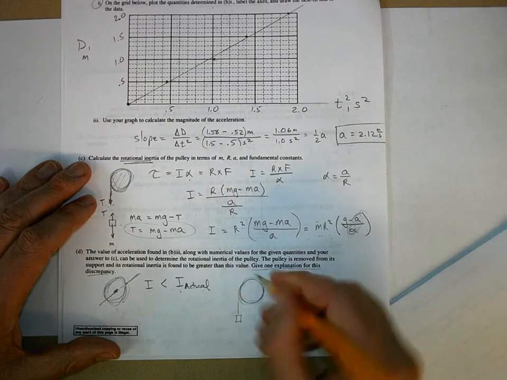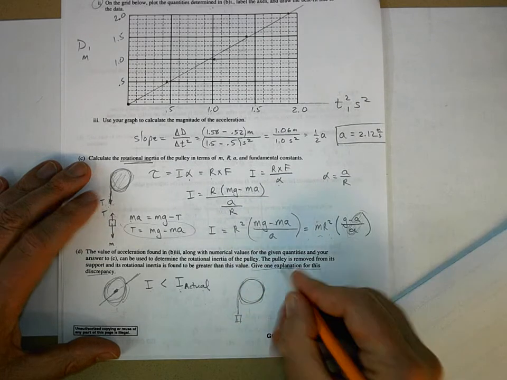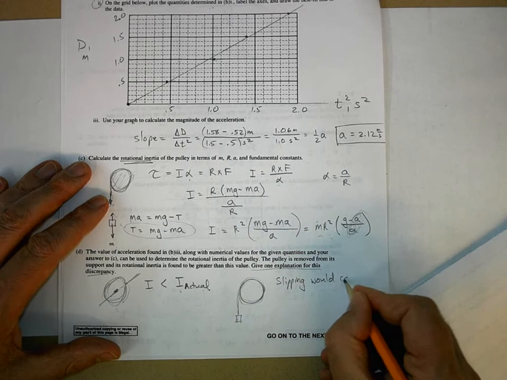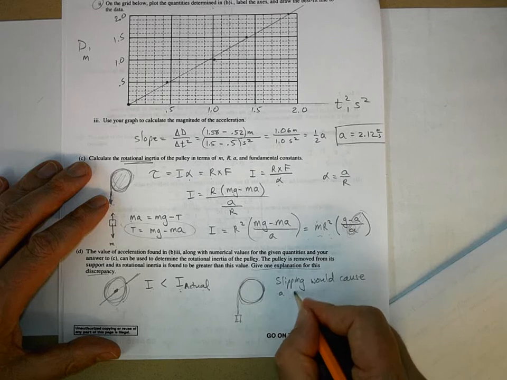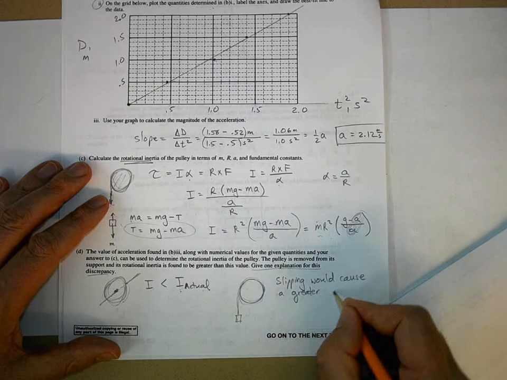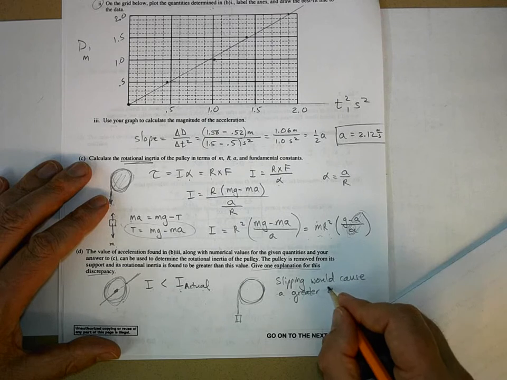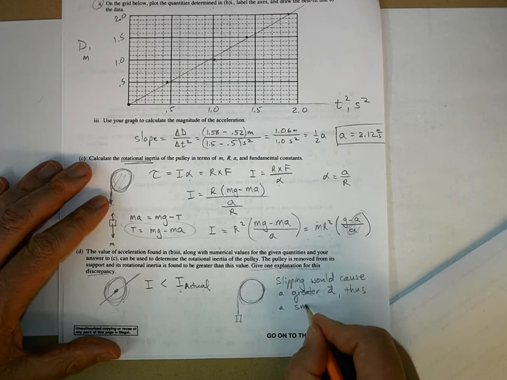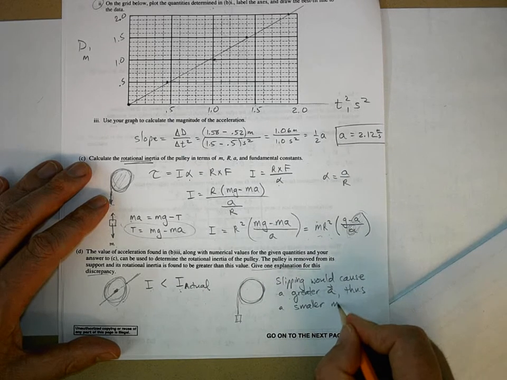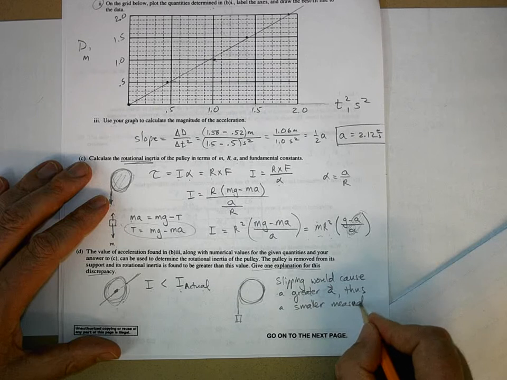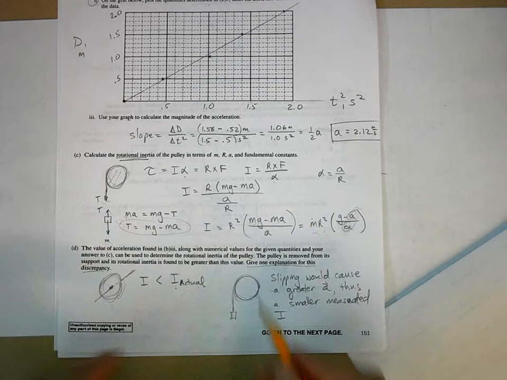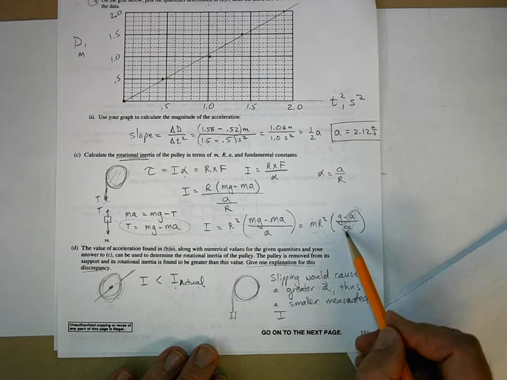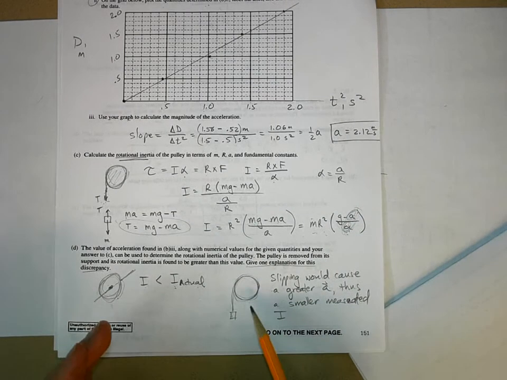If the string was slipping, that would cause a greater acceleration, a greater A, and thus a smaller measured I. So if the string was slipping, this thing would seem to have, based on our acceleration calculation, less rotational inertia than it actually has.